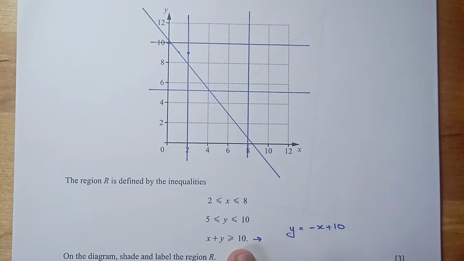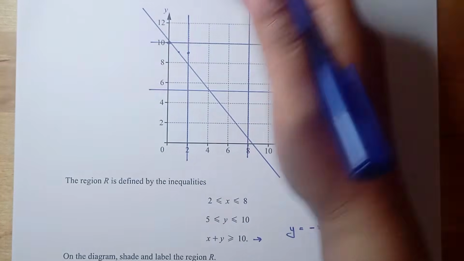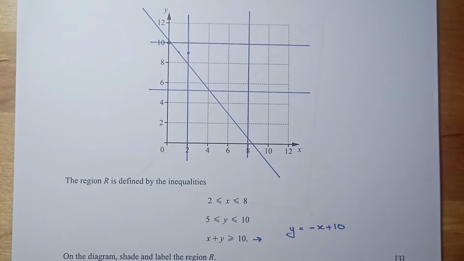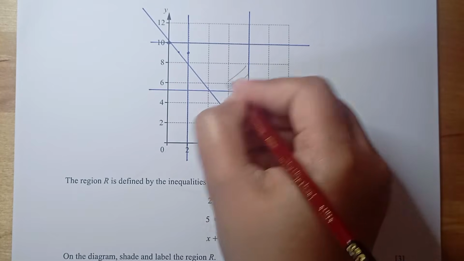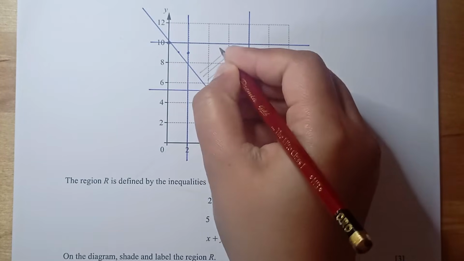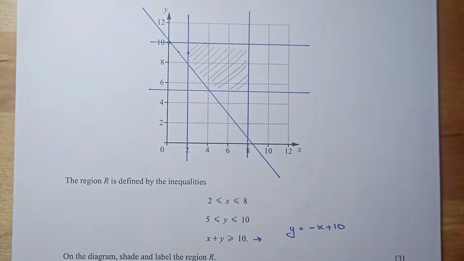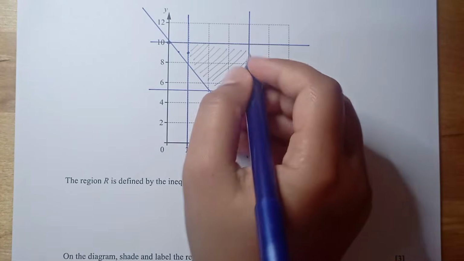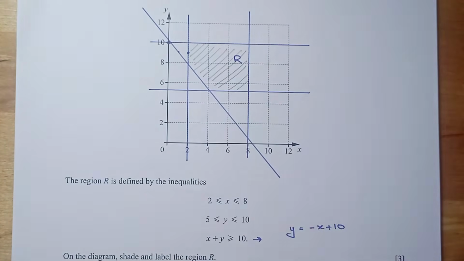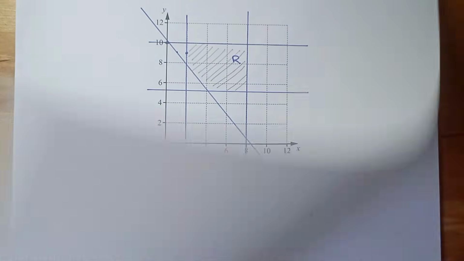Now for the third inequality, x plus y is greater than or equal to 10 means above. So this above portion, the shaded region we have is this, that satisfies all the 3 inequalities, and we can label that region R. So we are done with question 18.